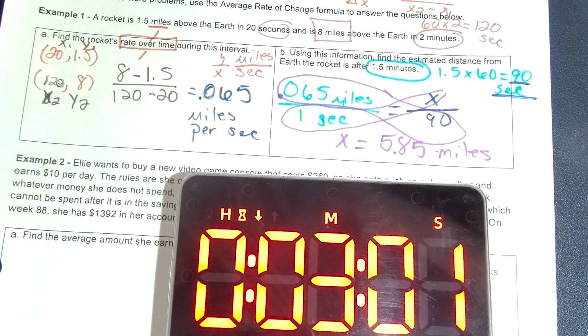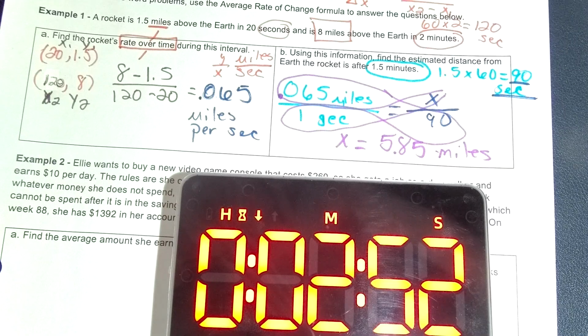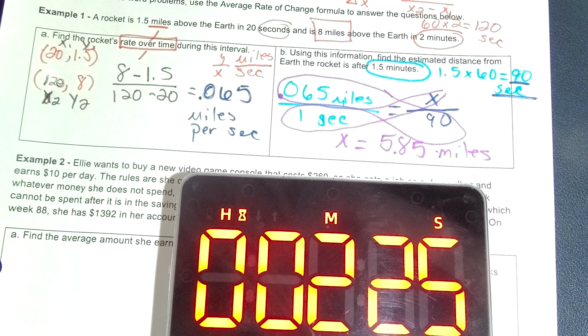Should be working on the one. We have about 2 minutes. Is at the end. Right there.